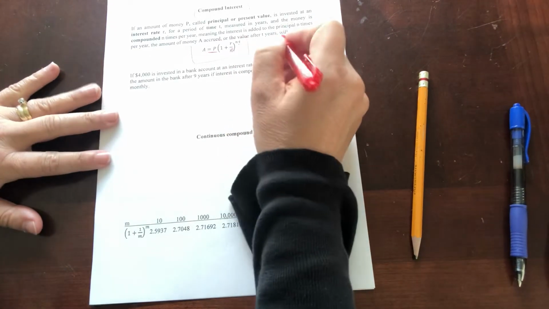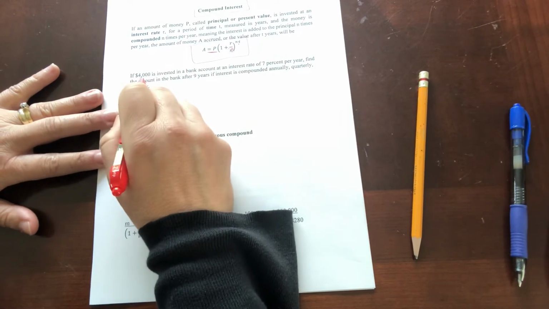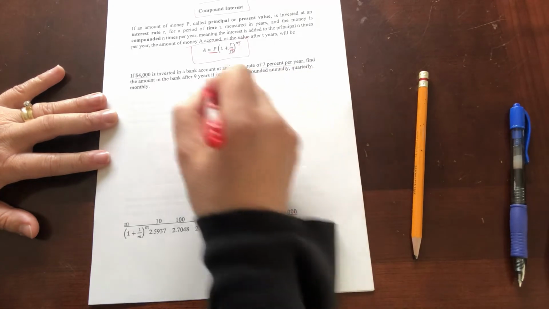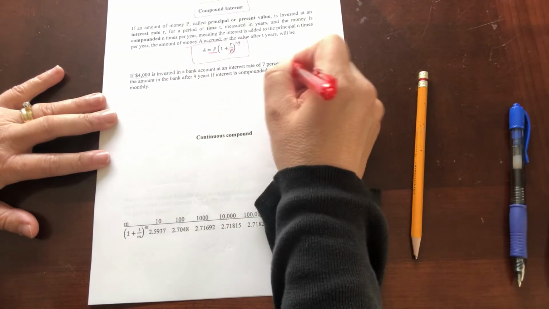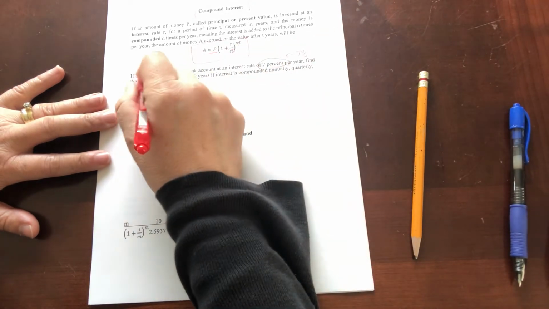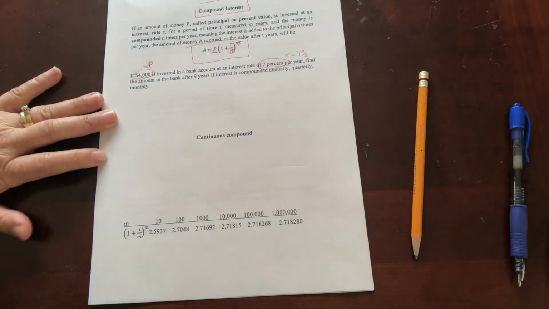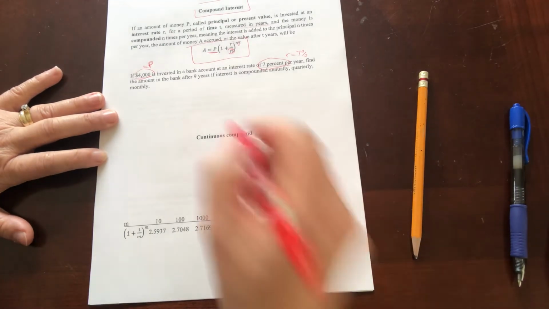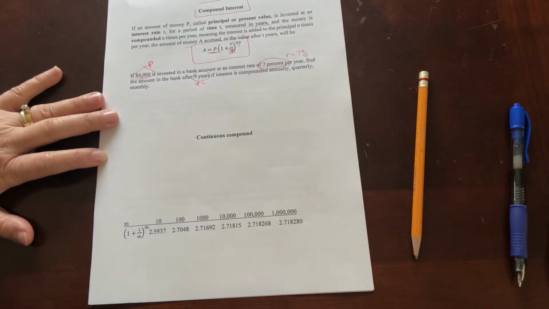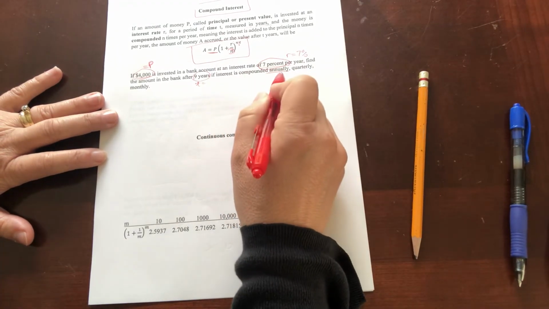What does that mean? So let's say you're starting with, let's say this problem, right? $4,000, right? This investing in a bank account at an interest rate of 7% per year. So this is the interest rate. And this here is your principal, yes? The amount of money you're starting with, right? Find the amount in the bank after 9 years. That means this is your time, yes? If the interest is compounded annually. So what does that mean, the interest is compounded annually?